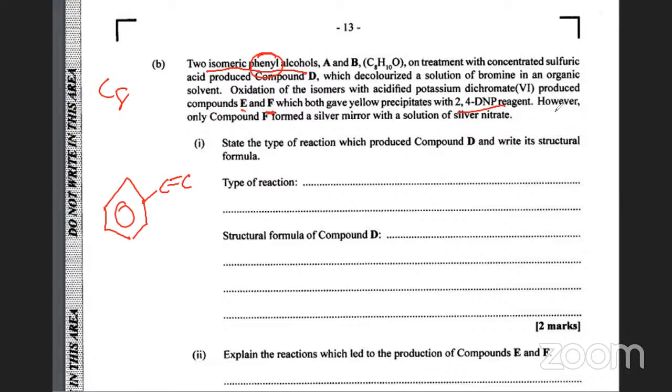The follow-up now says compound F formed a silver mirror with a solution of silver nitrate. Only compound F reacts with the silver nitrate to give the silver mirror test. So at this point, you know that compound F is an aldehyde and compound E is a ketone.